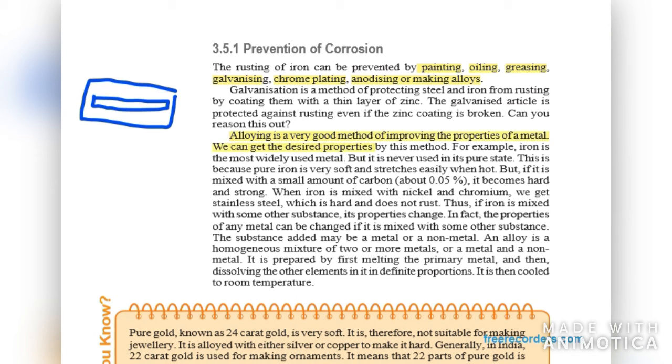For example, iron, when mixed with nickel and chromium, gives stainless steel, which is quite hard and does not rust easily. So it is very beneficial to add nickel and chromium into iron. They change the properties of the particular metal, and this process is the best one out of all.